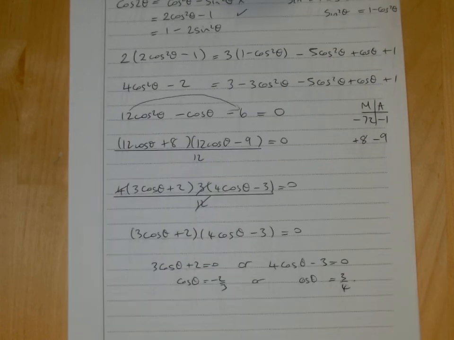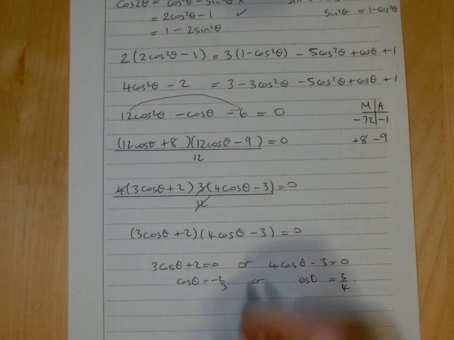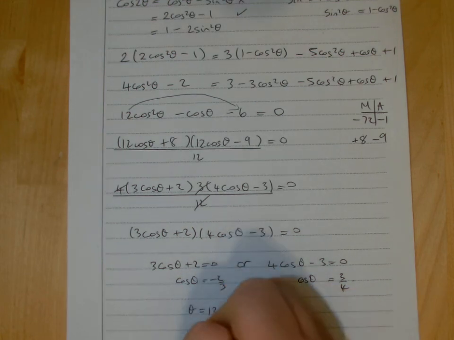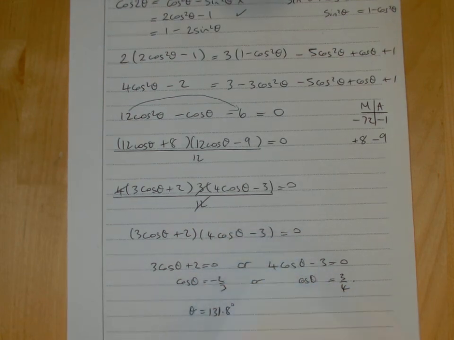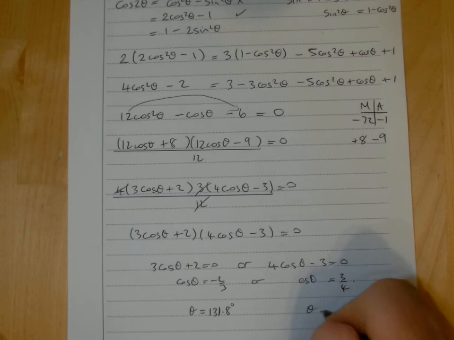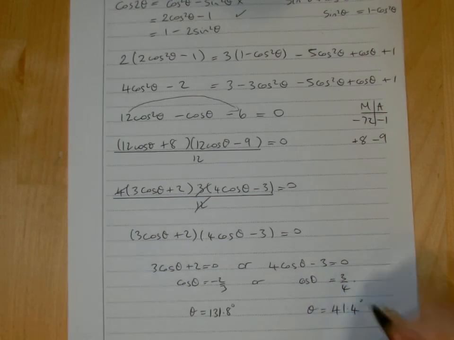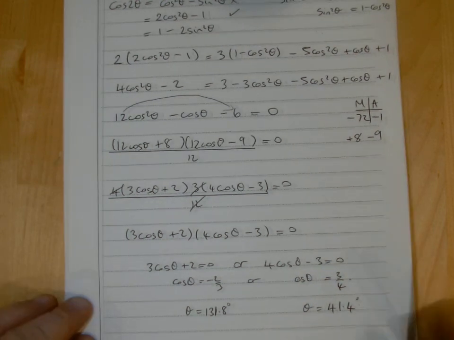If I get my calculator, cos to the minus 1 of minus 2/3 is 131.8, and then do the same now for 3/4. Theta is 41.4. So what I need to do then, of course, is get the other results.